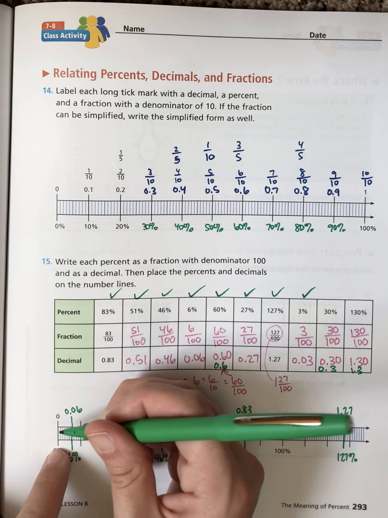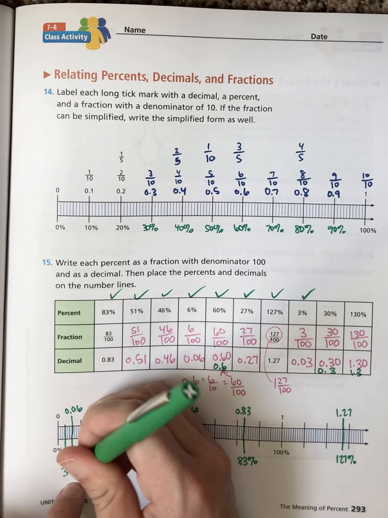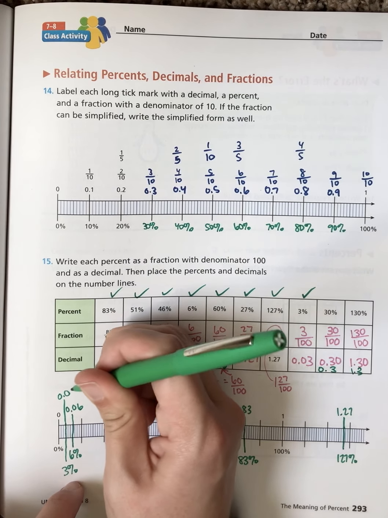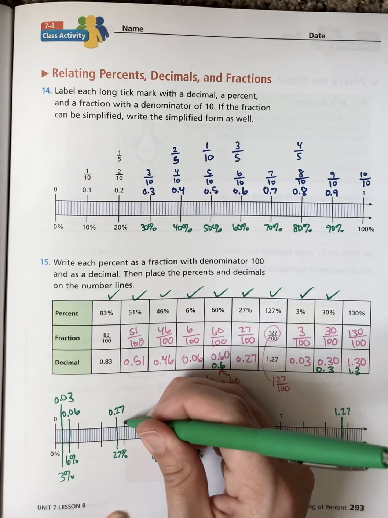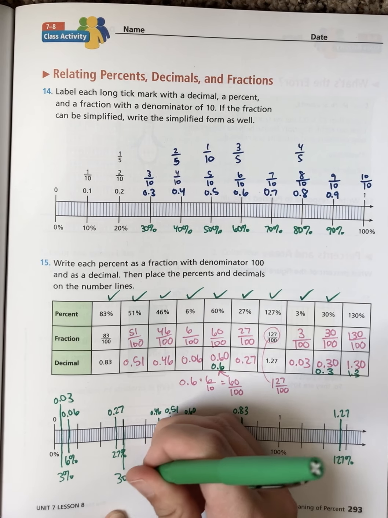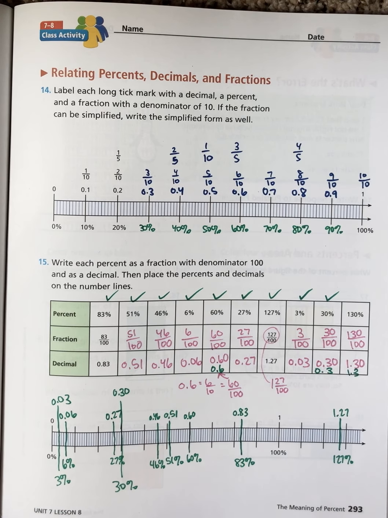3%, that's all the way down here. It's tiny. 1, 2, 3. 0.03. 30%. 10, 20, 30. I don't have enough space to write. That's why some of these are shooting up higher and lower than others.